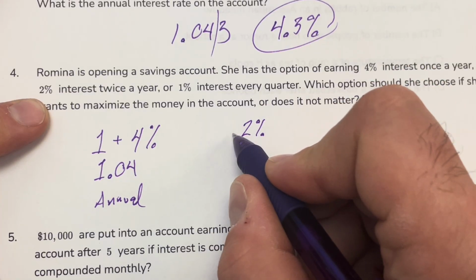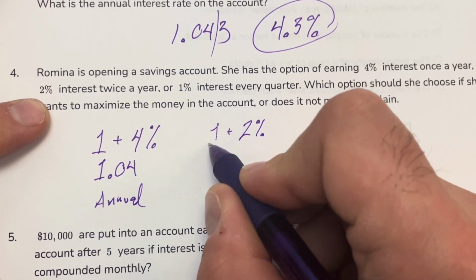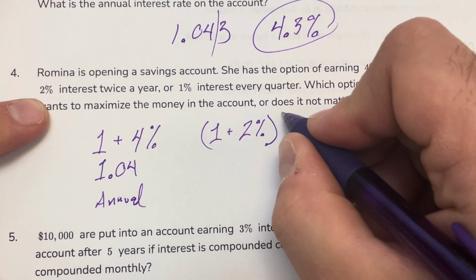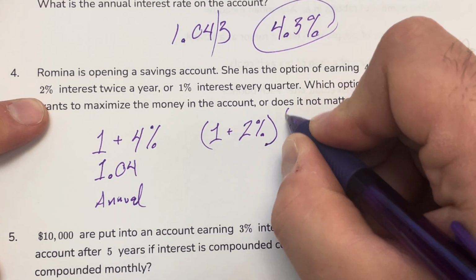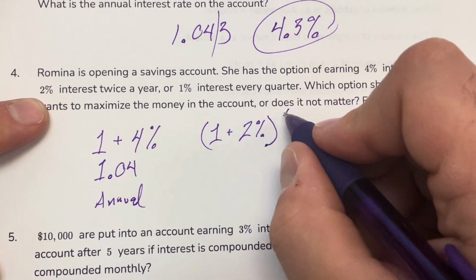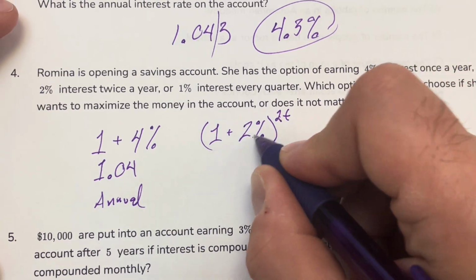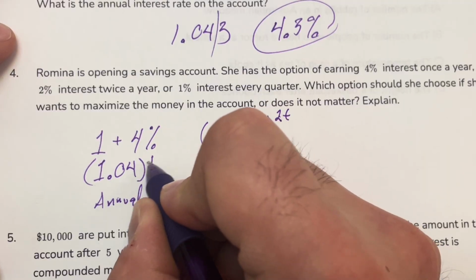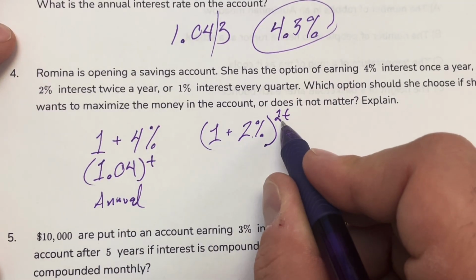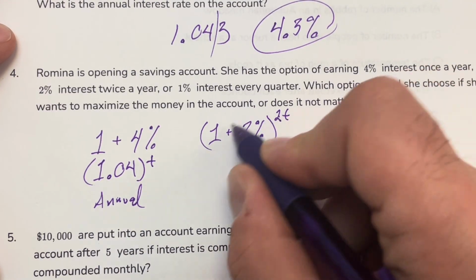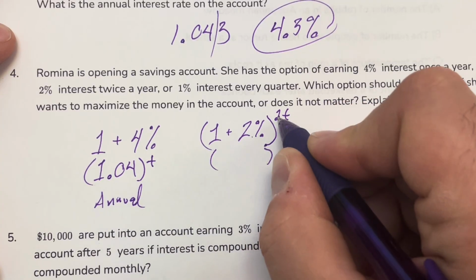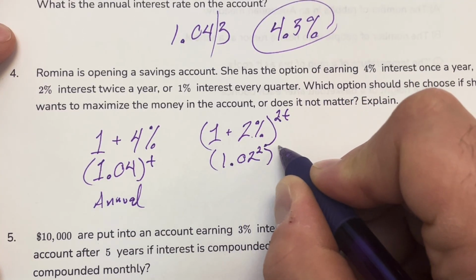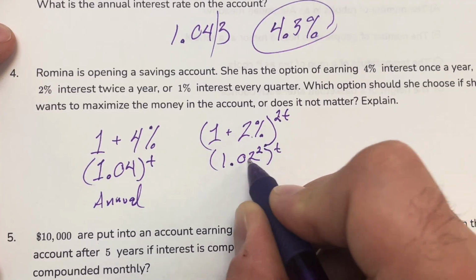If we wanted to find the annual interest, we'd add that on but raise it to the power of t. But this is twice a year, so this is the amount that gets used every t years. I can multiply that, giving the power to the 1.02, to the power of 2, and now it's expressed like this.